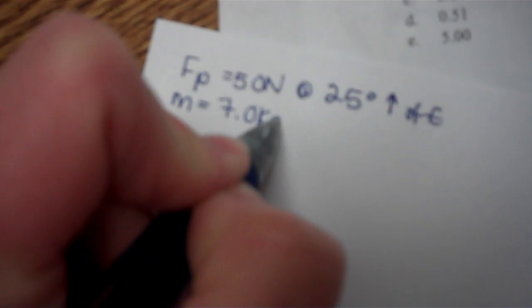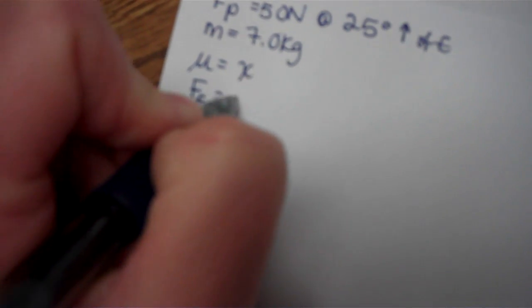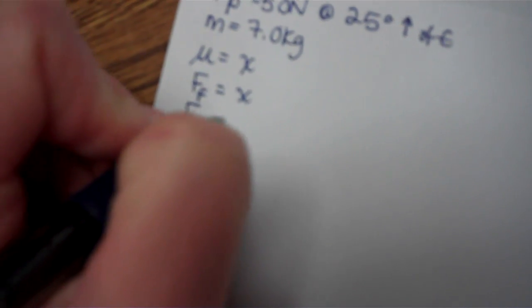At 25 degrees up of east, is applied to a 7 kilogram crate, so the mass is 7 kilograms. To slide it across the floor, determine the coefficient of friction. So our coefficient of friction is x, and if we want to calculate the coefficient of friction, we have to know the force of friction, and we also have to know the normal force. And then it says if it accelerates, so our net acceleration is equal to 3.0 meters per second squared.